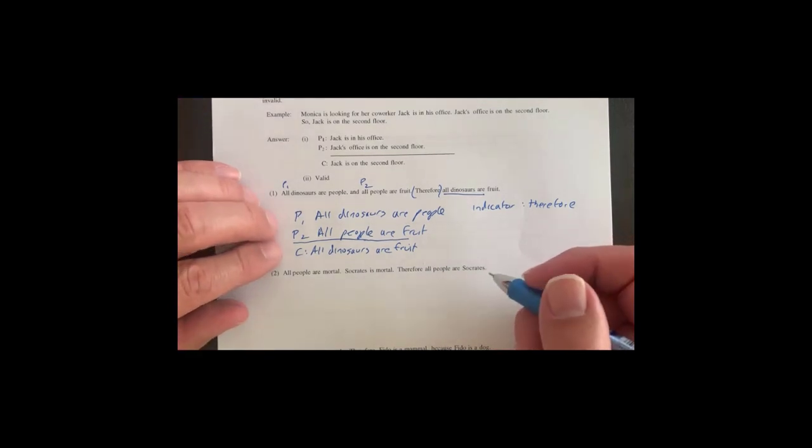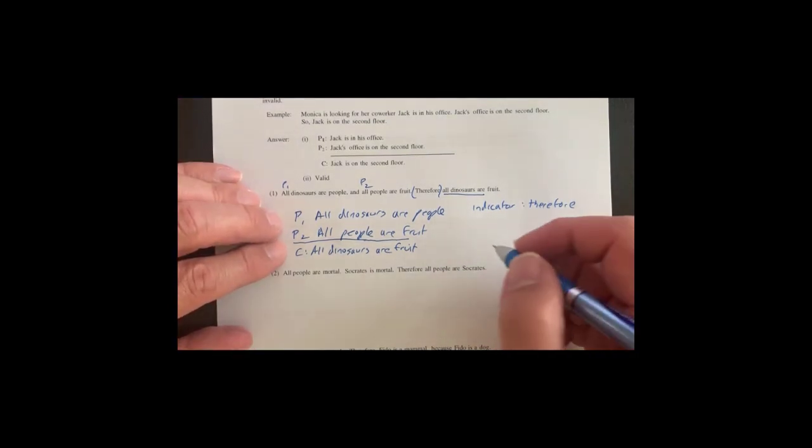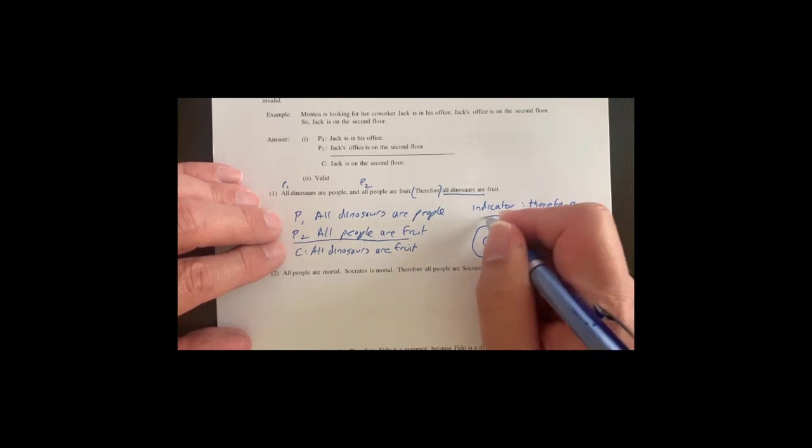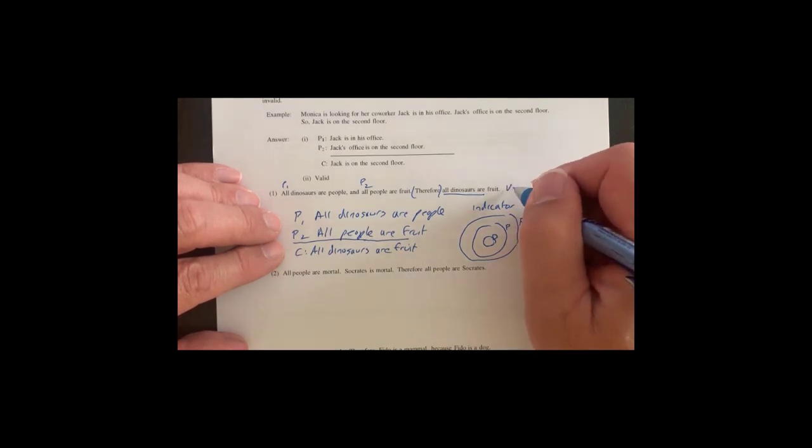But you can see that this has a pattern that you find in valid arguments, right? Essentially, you have a group of inclusive circles. You imagine this is the group of dinosaurs, and all of them belong to the larger group of people, and all of those belong to the larger group of fruit. It actually doesn't matter what nouns you put in here. You know this argument form is valid. So this is valid. It's not sound, but we don't even need to worry about that.